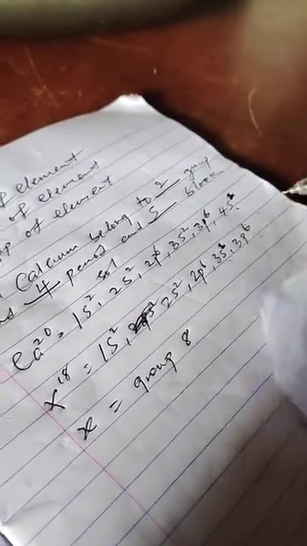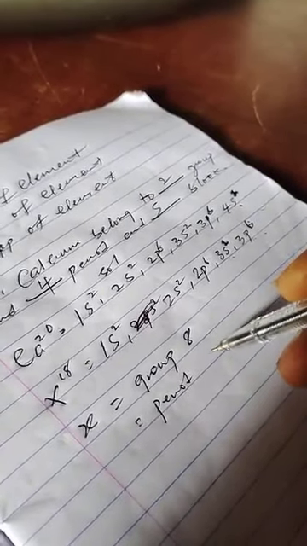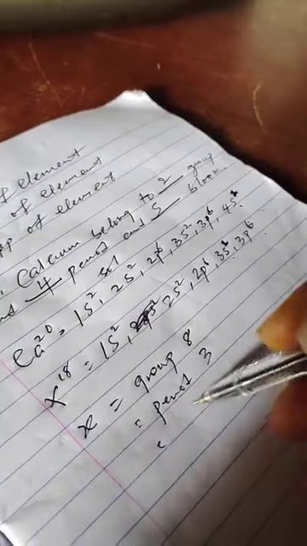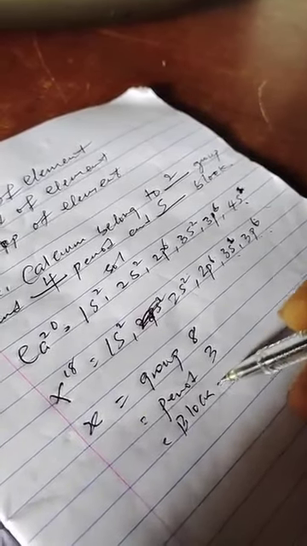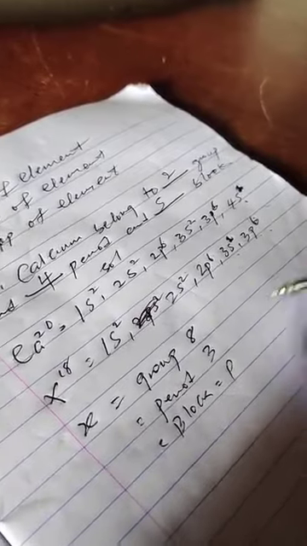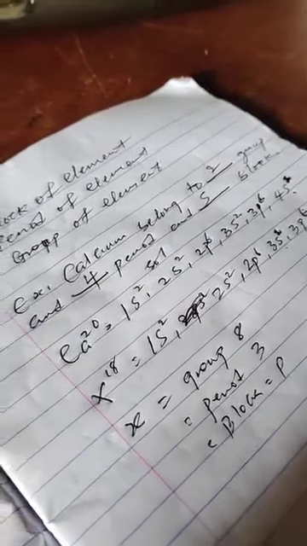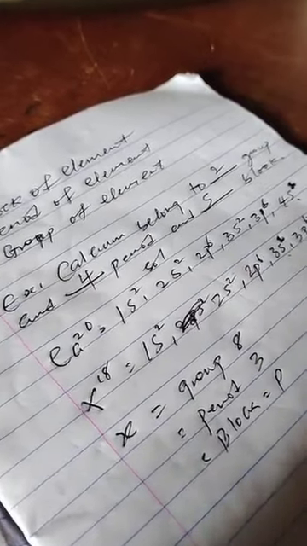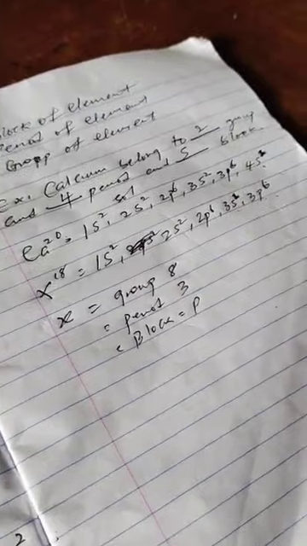Then the period is 3, and the block is P. This is how we differentiate both of them from one another. Hope this is clear. If you have any question, just drop your question.